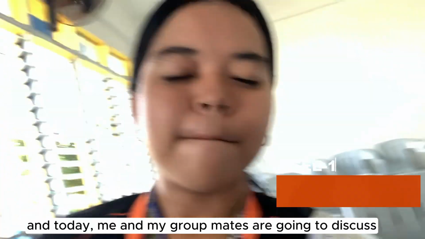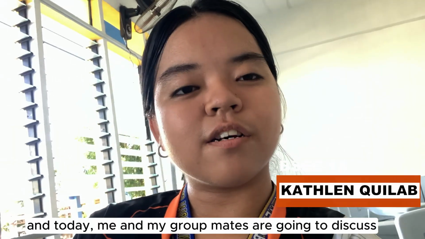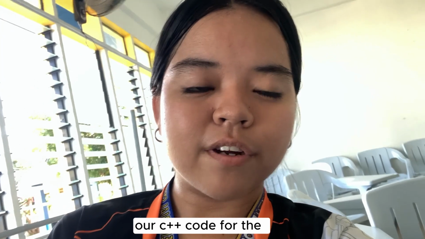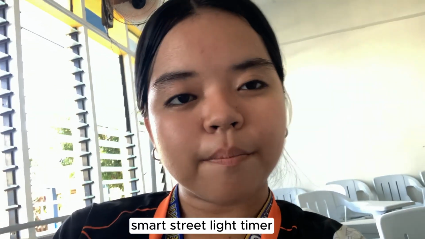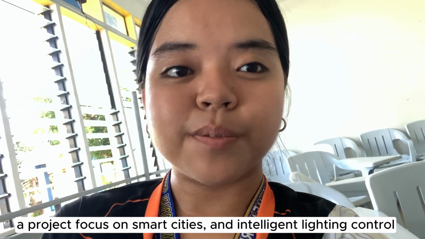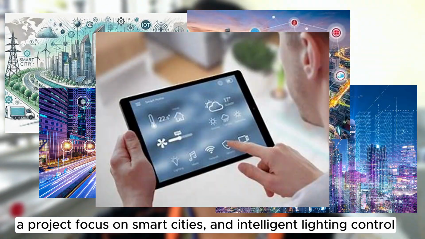Allen, and today, me and my group mates are going to discuss our C++ code for the Smart Streetlight Timer, a project focused on smart cities and intelligent lighting control.